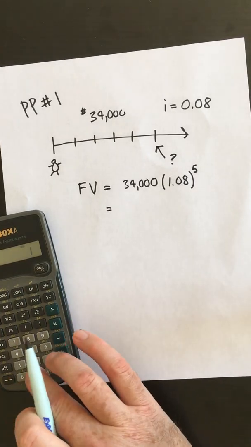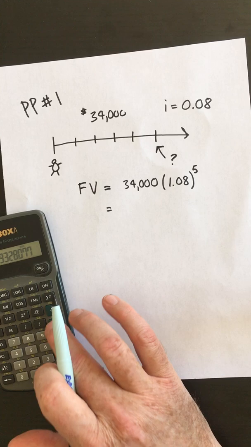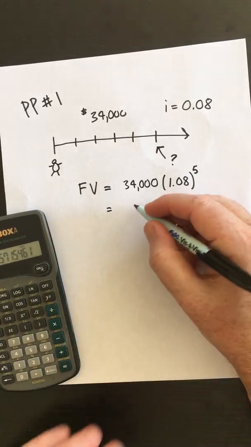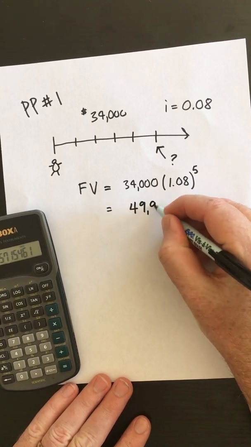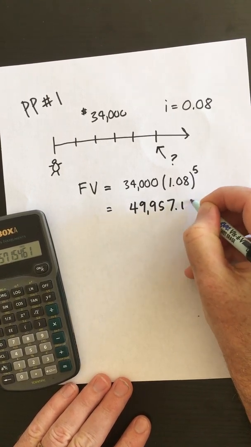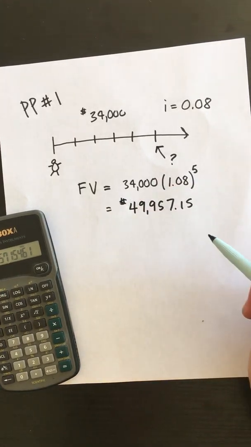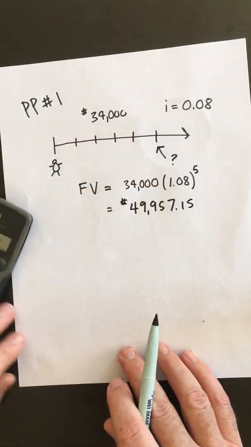So if I take 1.08 to the power 5, then multiply that by $34,000, I have a grand total of something like $49,957.15.